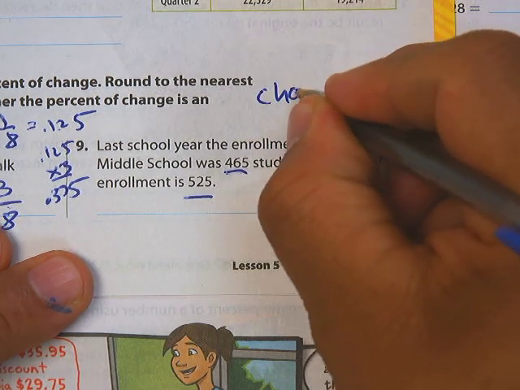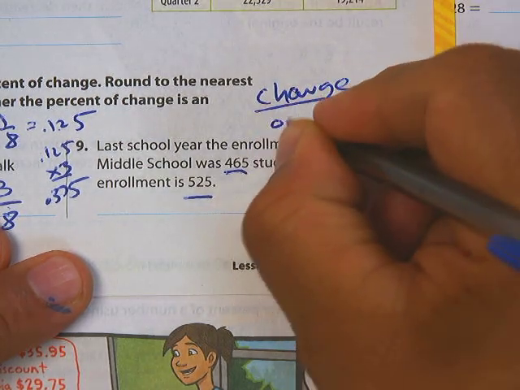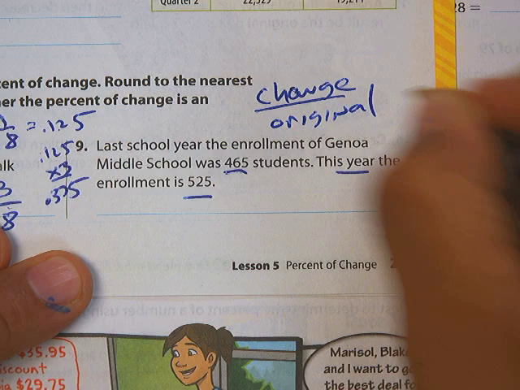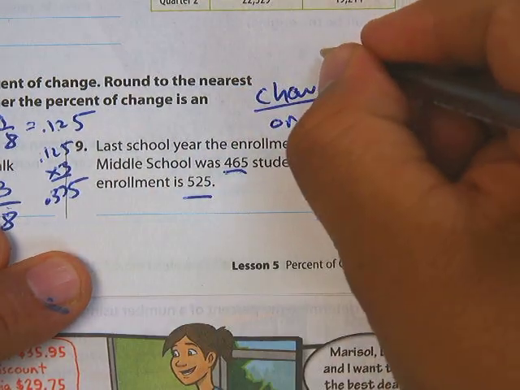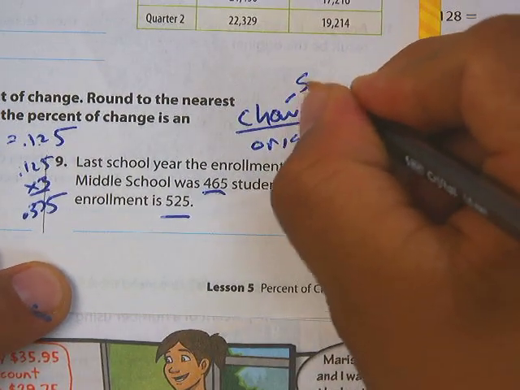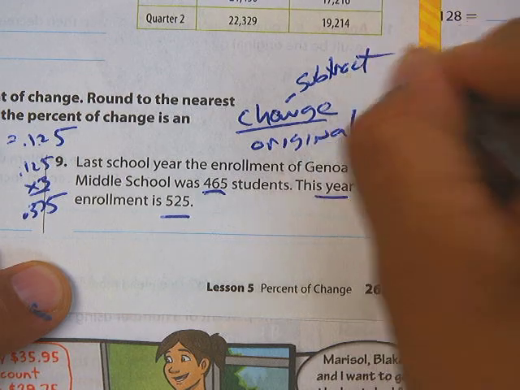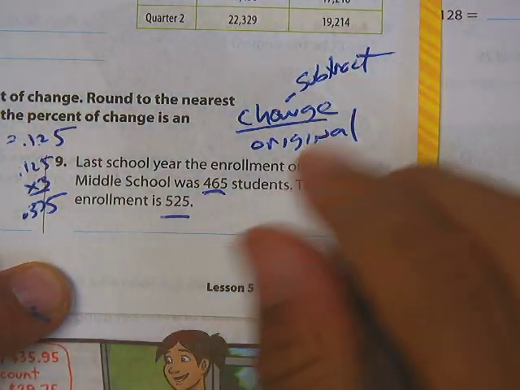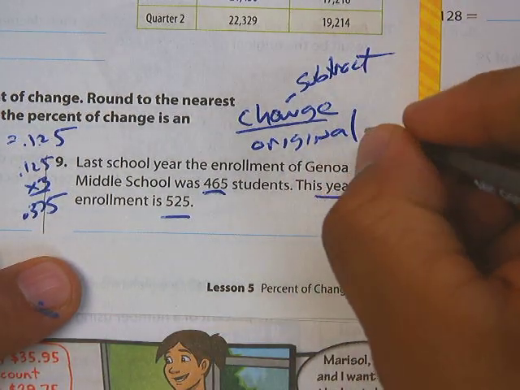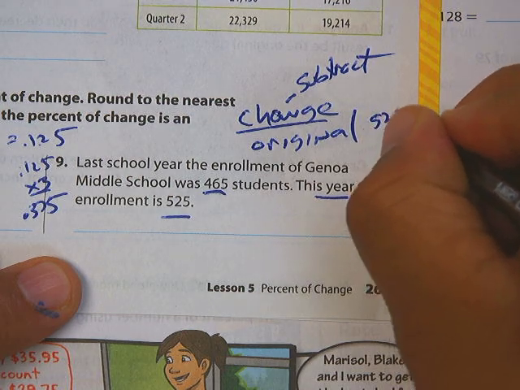Okay, let's look at the next one there, number 9. Last year, the enrollment of Genoa Middle School was 465 students. This year, the enrollment is 525. So again, you need to find the change. Remember, it's change over the original. The change, you just subtract. Change means subtract.